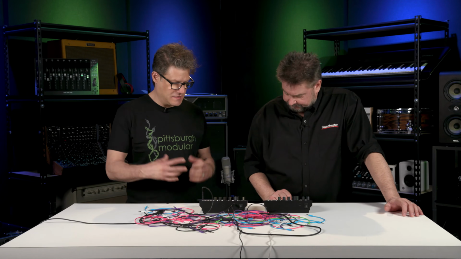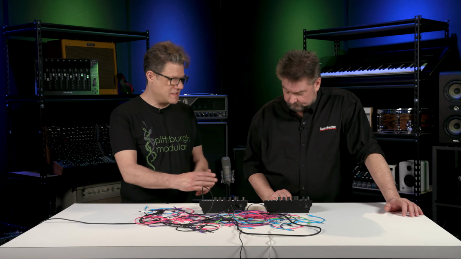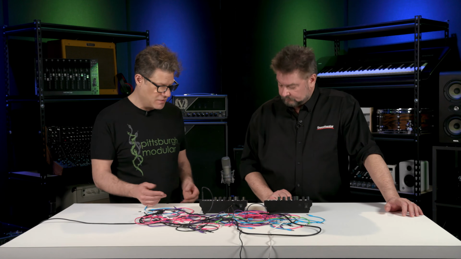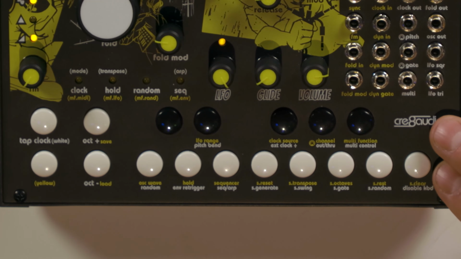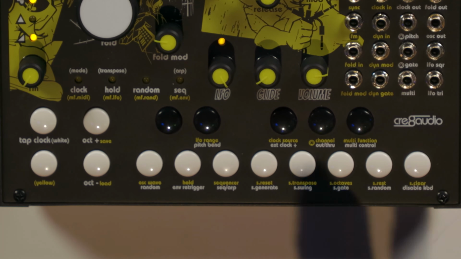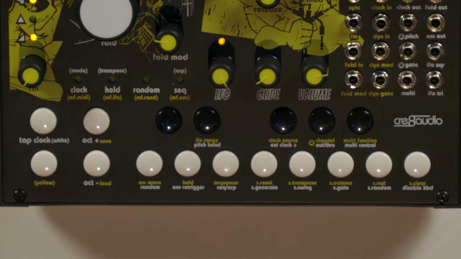Absolutely. So now we've covered the analog part of this thing. Now tell me about the digital part of this. So the digital part is a full MIDI controller built into the bottom third of this module. You have a 1-octave keyboard where you can play your notes, get your sound out of it, but it's also transmitting MIDI. It also receives MIDI as well, so you could use this to play external gear.